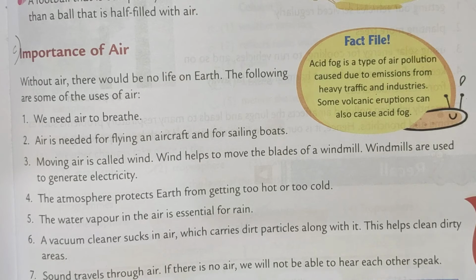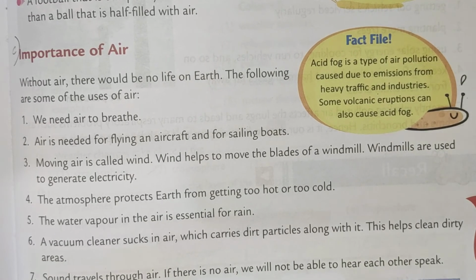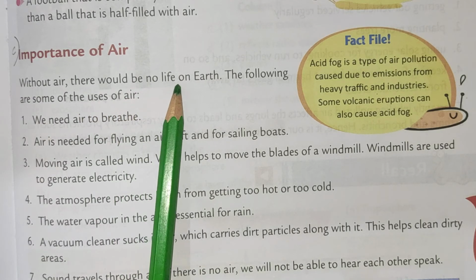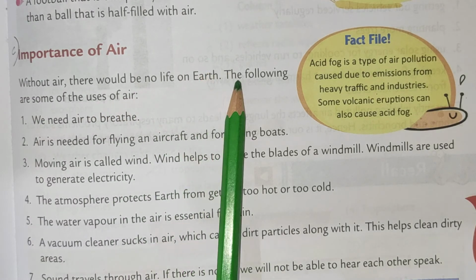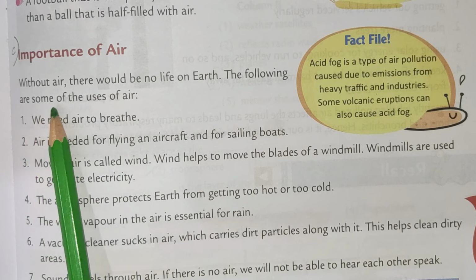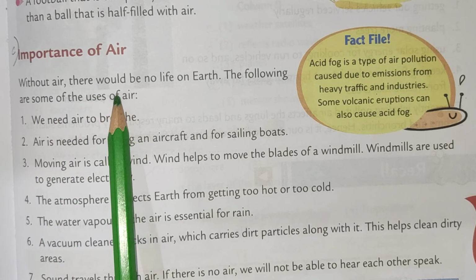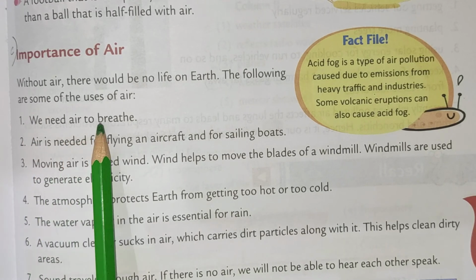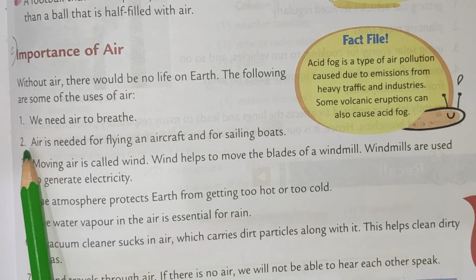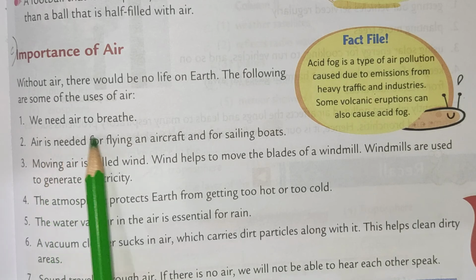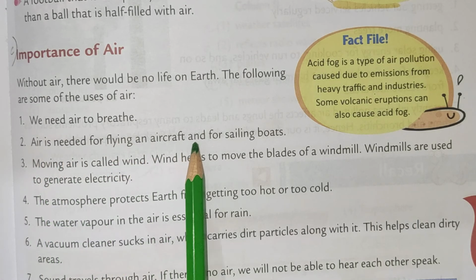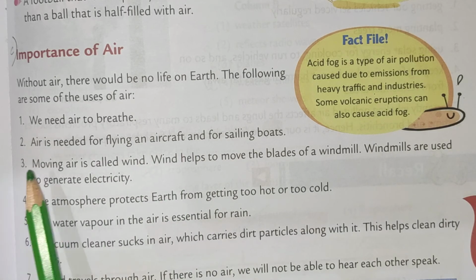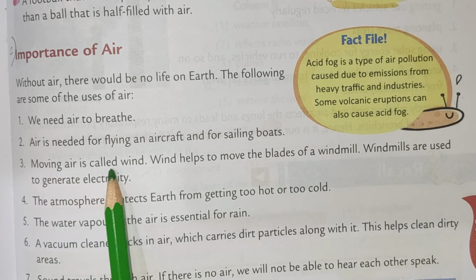Now let's learn about the importance of air. Without air, there would be no life on Earth. The following are some of the uses of air. 1. We need air to breathe. 2. Air is needed for flying an aircraft and for sailing boats. 3. Moving air is called wind.